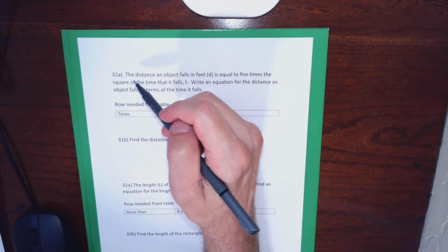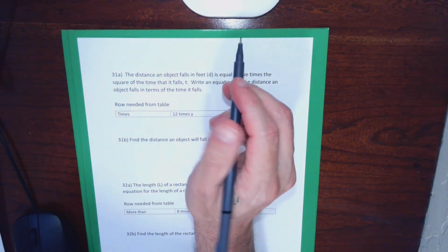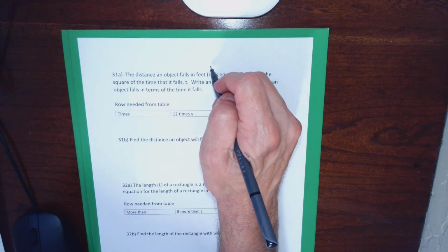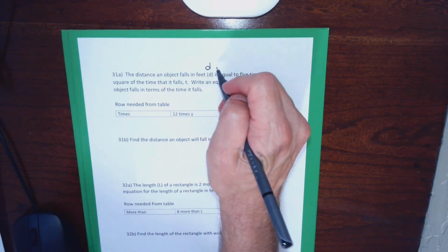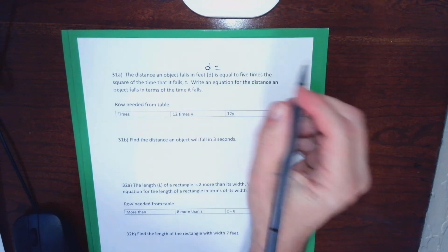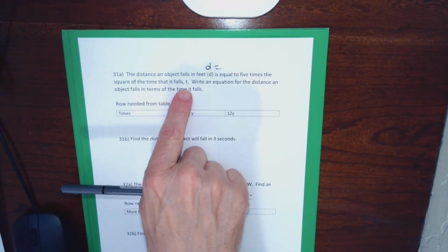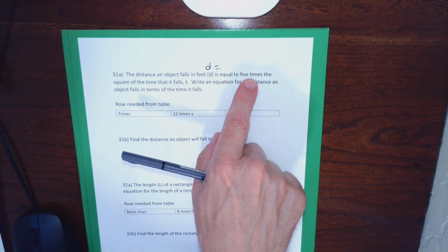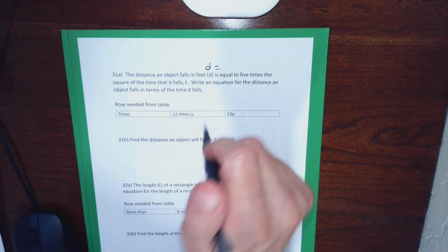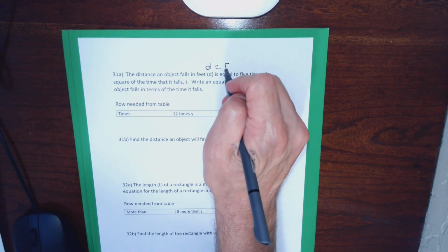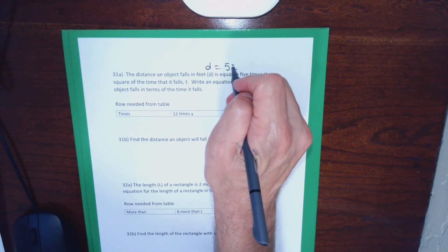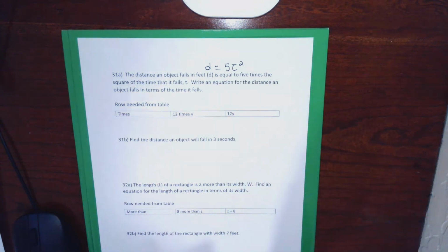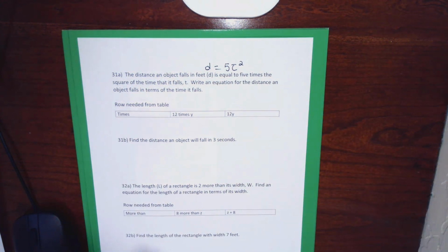So as I read through 31a, the distance an object falls in feet, d standing for distance, is equal to 5 times the square of the time that it falls. This is just like the problem I just did. I'm doing 5 times some variable, and it's the square of the time that it falls. So it's going to be 5 times the square of the time t. For 31a, it should be distance equals 5 times t squared.